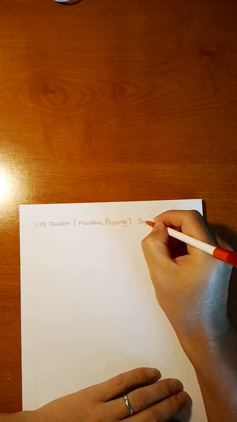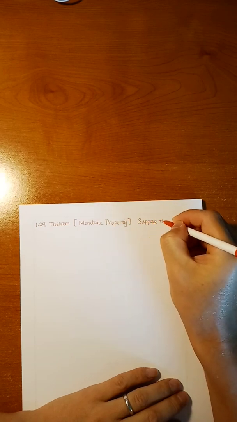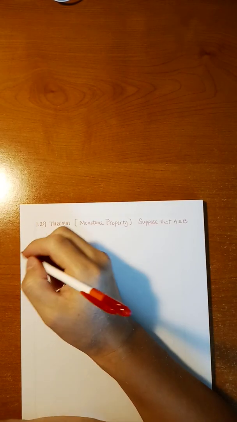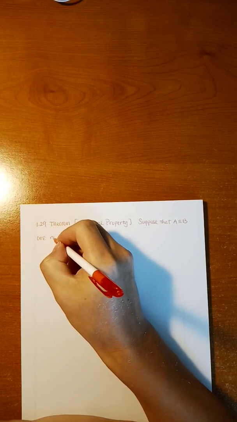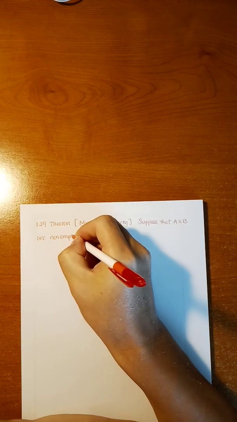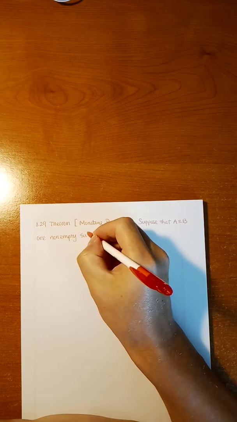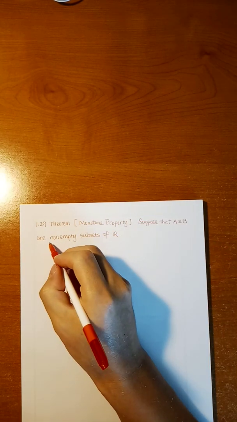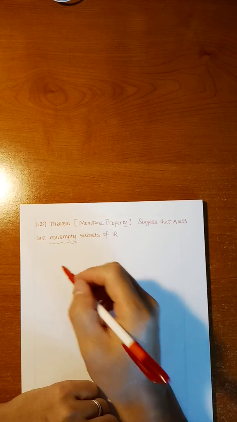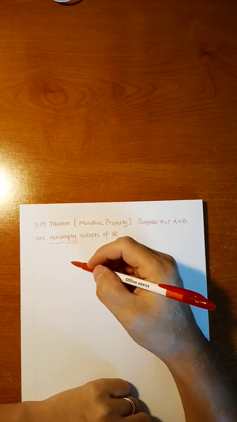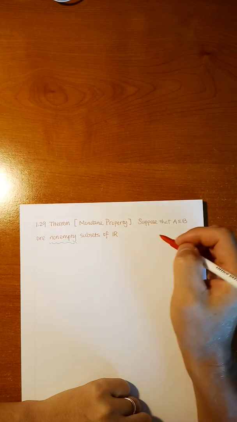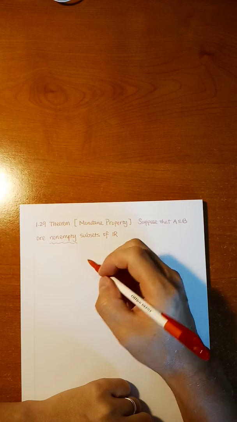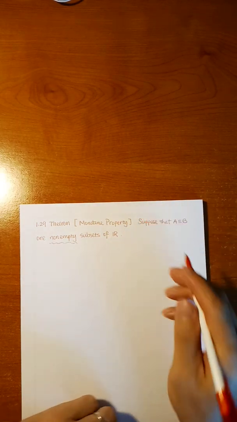Assume we have A, a subset B, are non-empty subsets of R. So here I emphasize this non-empty is very important because after the theorem we will have a little bit remark about this supremum and the monotone property. You will see that if there's no non-empty condition, some strange phenomenon can happen.